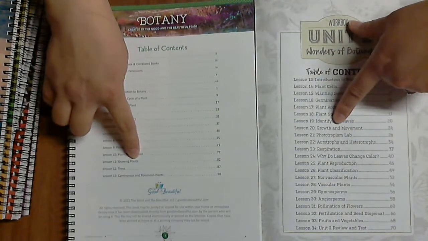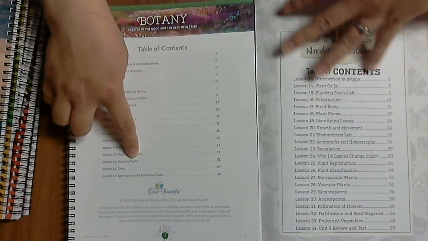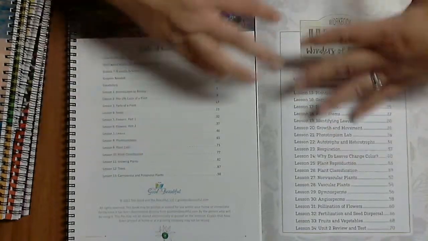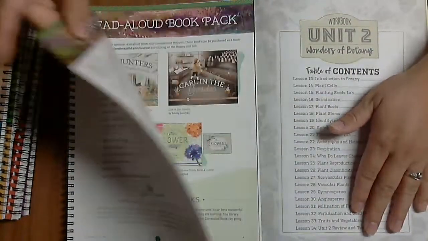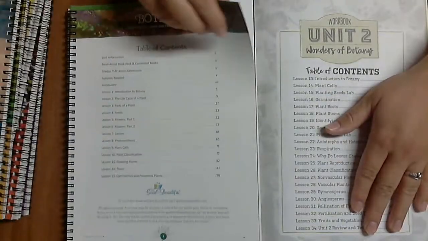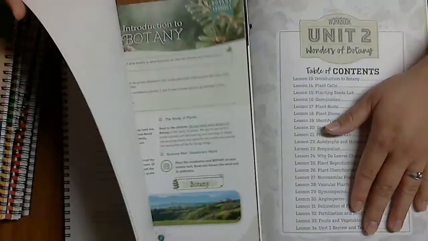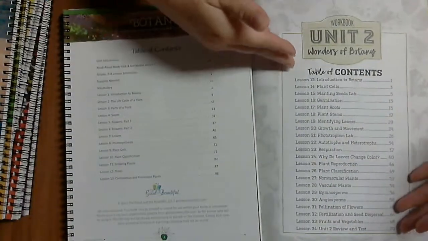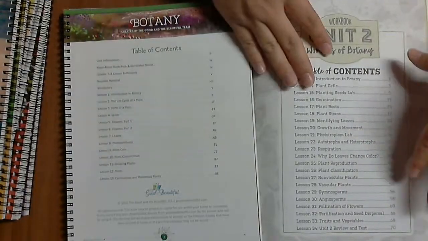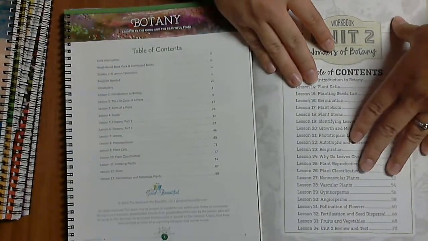Growth of movement, growing plants. And there is a lab where you're growing seeds and observing and all of that. There's a growing seeds activity in this one as well. So it's probably very similar, but you're probably looking at different things here, right? And then observing and taking notes and all of that.